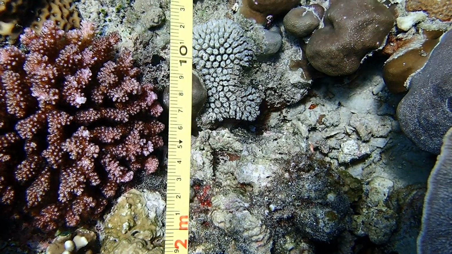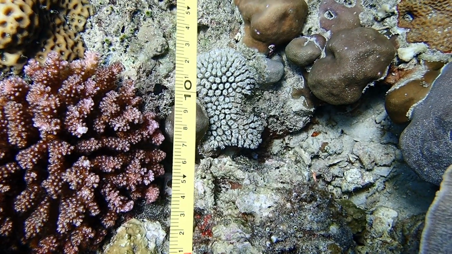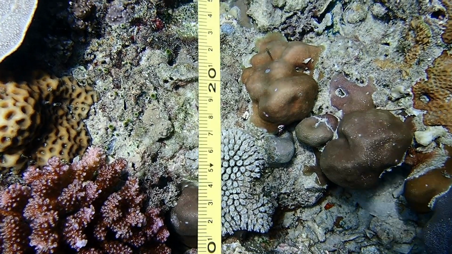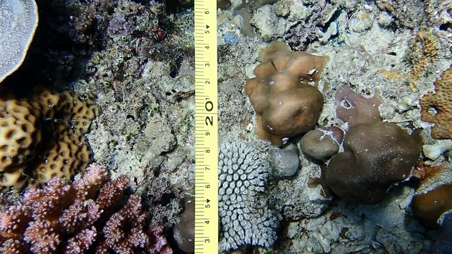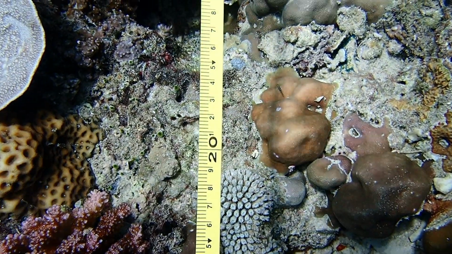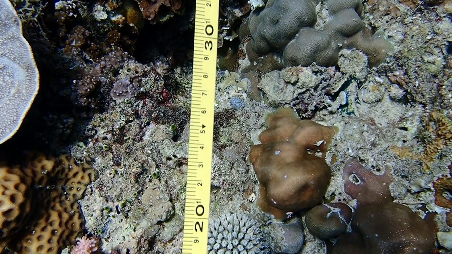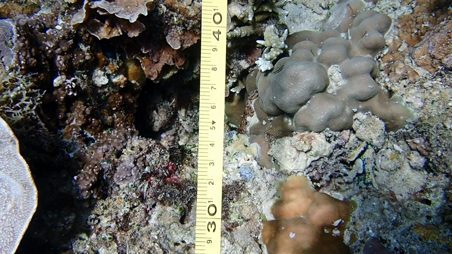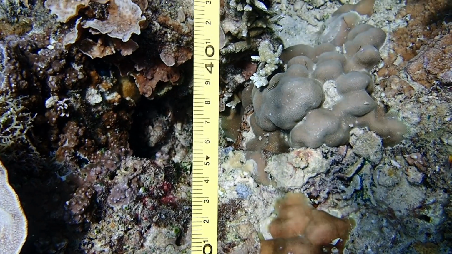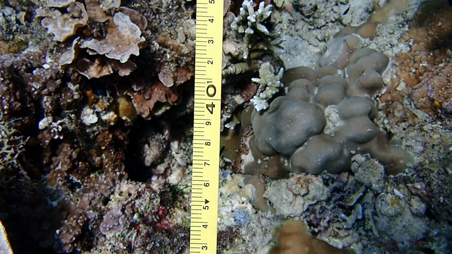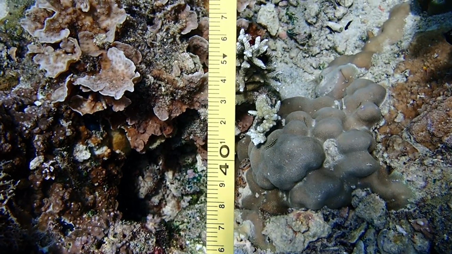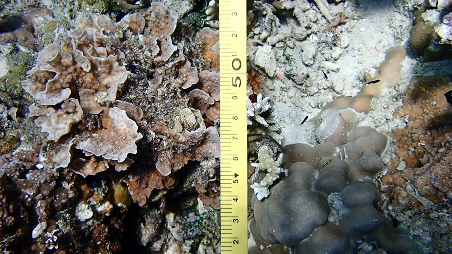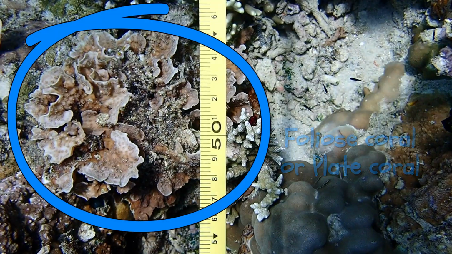We passed encrusting coral from 205 to 208 centimeters. Then, acropore encrusting from 208 to 218 centimeters. After that, dead coral with alga follows for 17 centimeter length, up to 235 centimeters. Water separates this colony with 6 centimeter length, up to 241 centimeters.